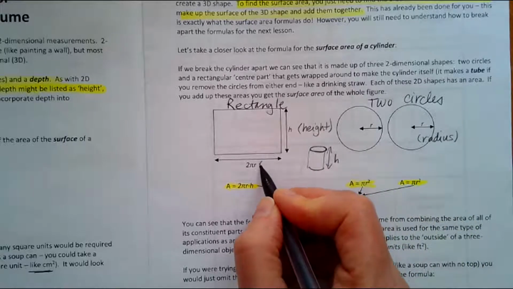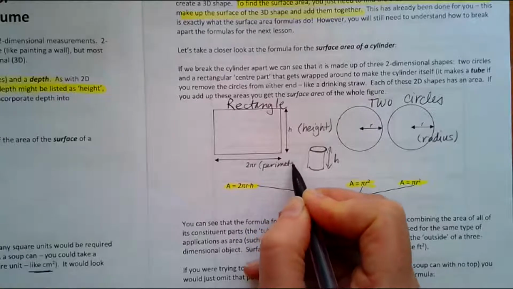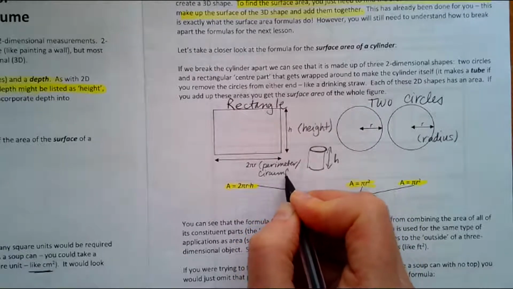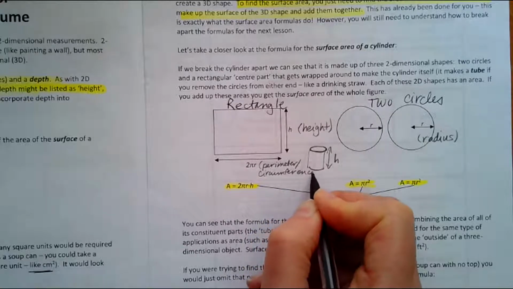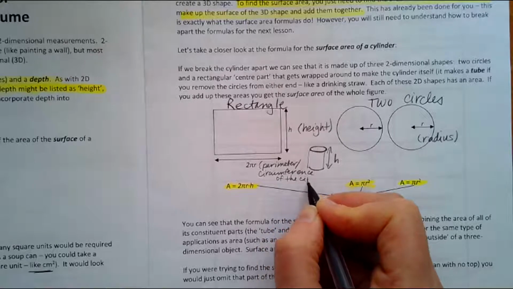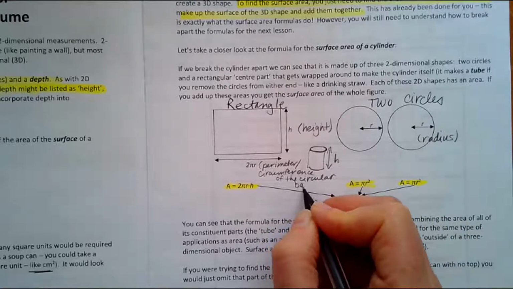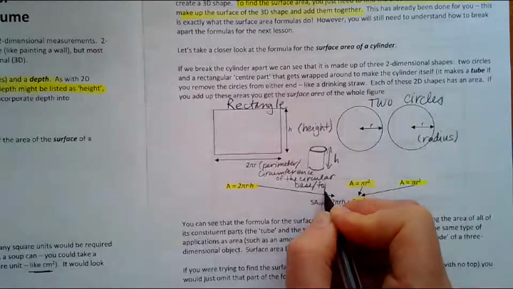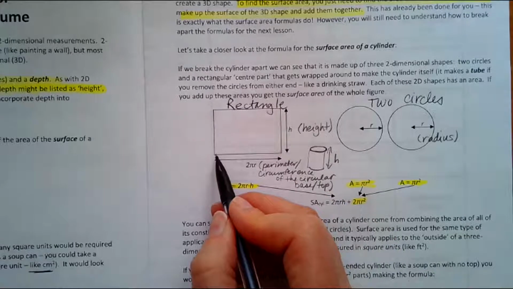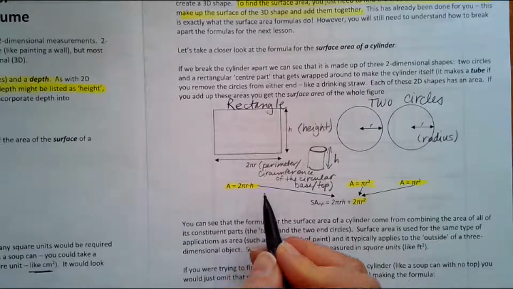This is the perimeter, or circumference, that's the correct word, circumference of the circular base or top. Okay, so 2 pi r. So the area of this rectangle would be 2 pi r times h. So that's how we get this formula.